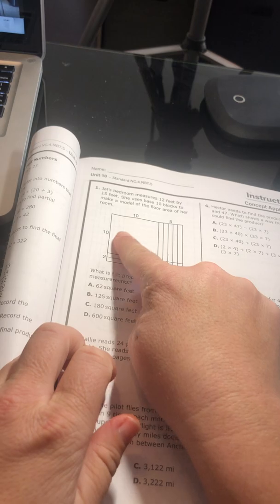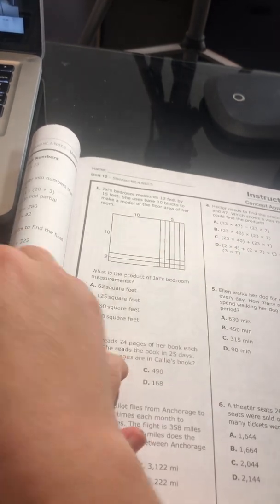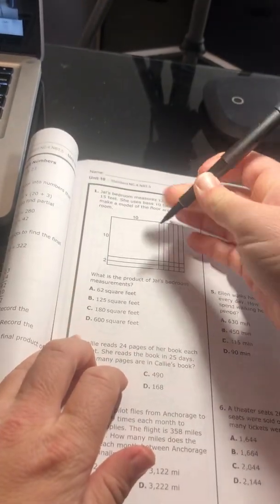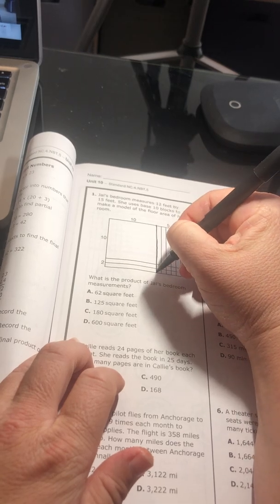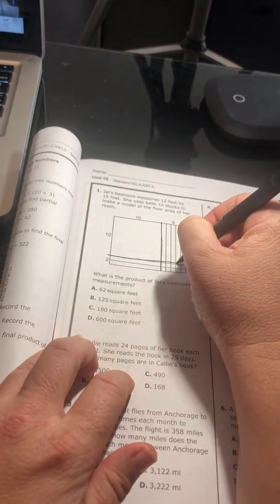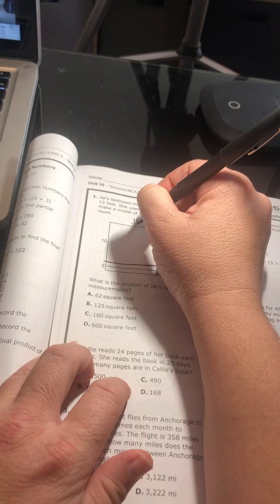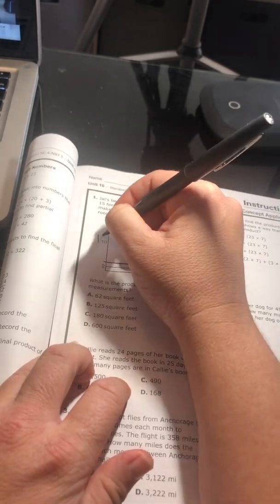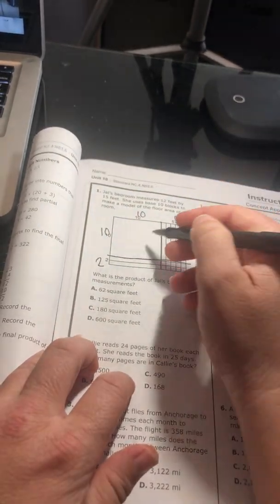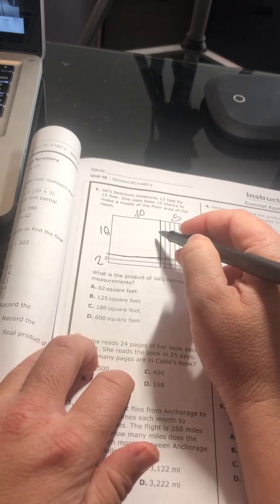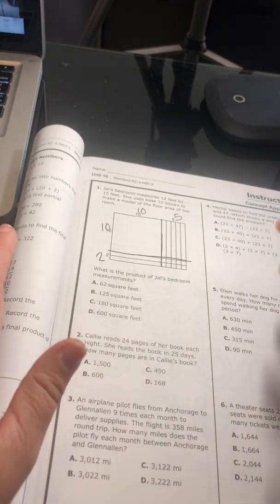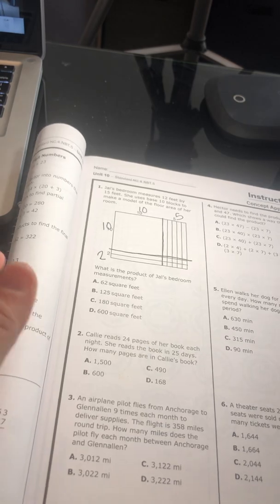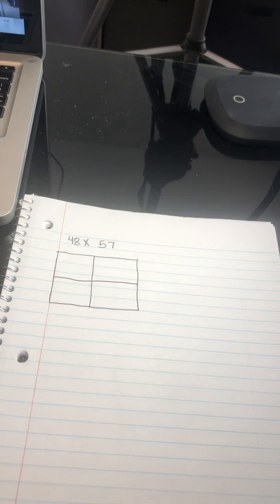You can see that it's still the 4 boxes, but it's 10, 5, 10, and 2. So it's still kind of the 4 boxes, but they'd use arrays. So that's why I teach it this way, so you guys can know both ways.